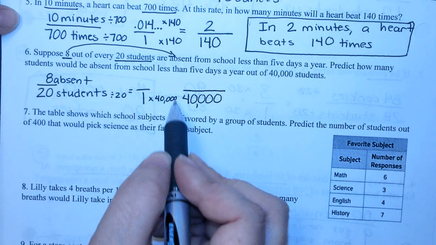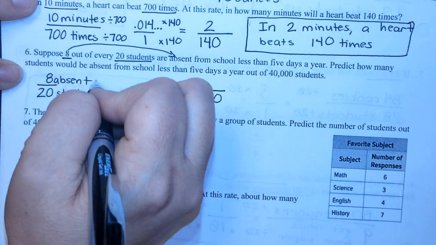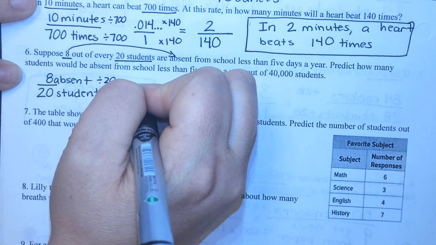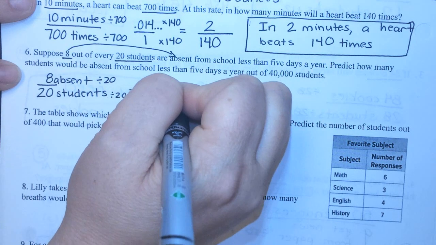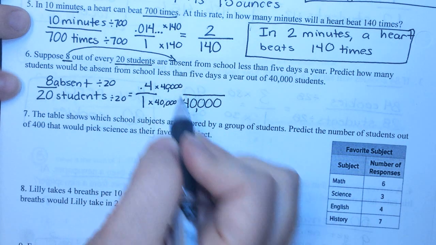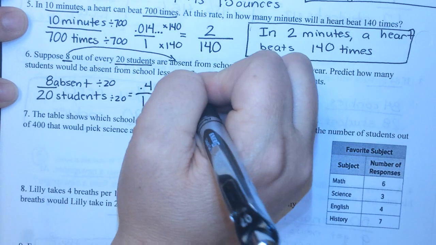When we type this into our calculator in a minute, we need to be really, really careful with the number of zeros, okay? So 8 divided by 20. What does that give me, Jakaria? 0.4. Okay, 0.4. And then we're going to do times 40,000. Make sure you have 1, 2, 3, 4 zeros. So 0.4 times 40,000. Type that in carefully. Julia, you think you got it? 16,000? Yes. We all agree? Okay, so 16,000.